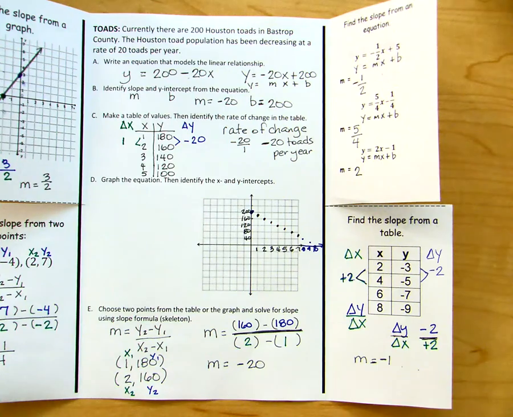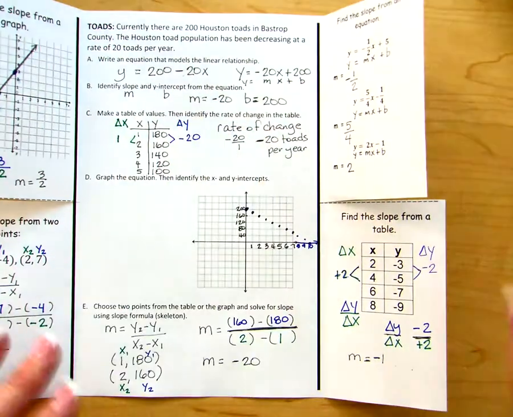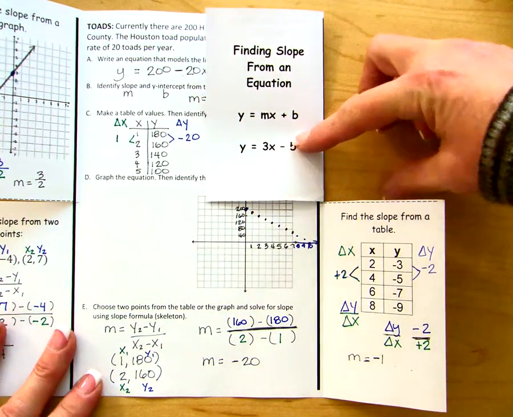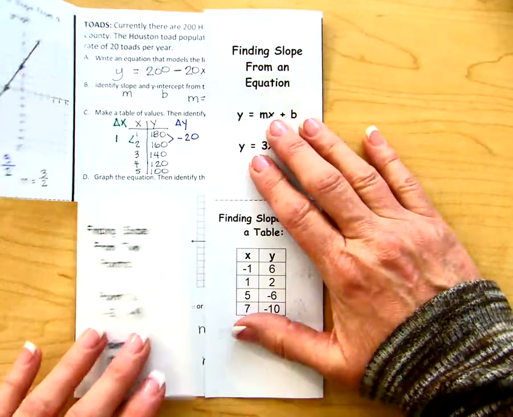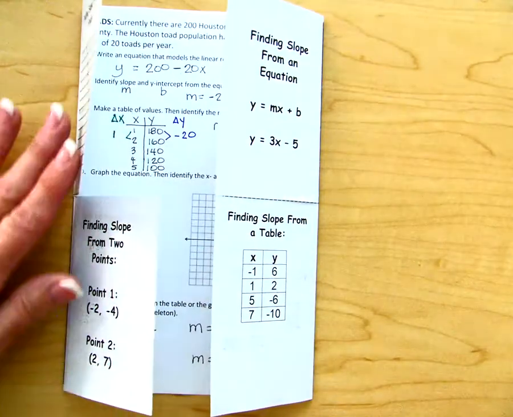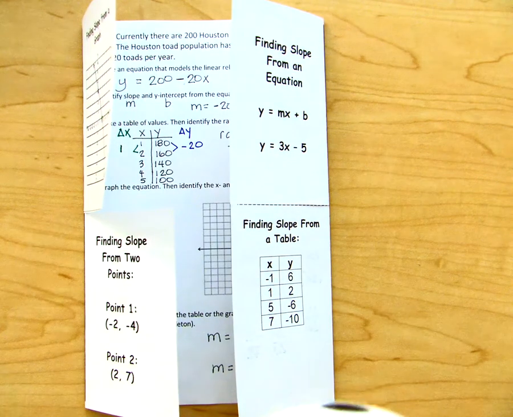So here are 5 different ways to find slope. We have from a word problem and as rate of change. We have slope from an equation, slope from a table, slope from 2 points, and slope from a graph. So this should be everything that you need to be able to find slope of any given information.